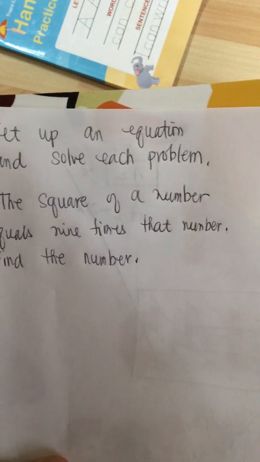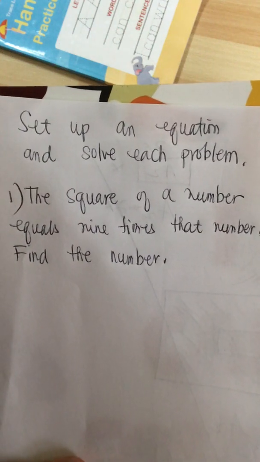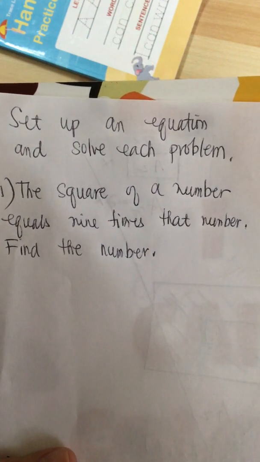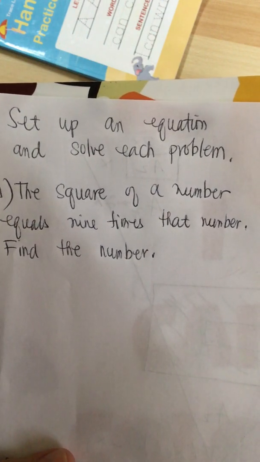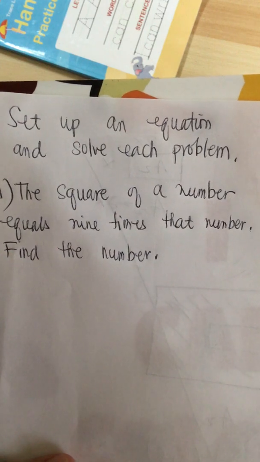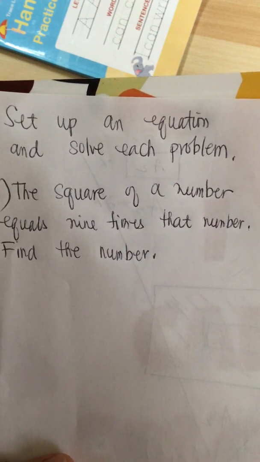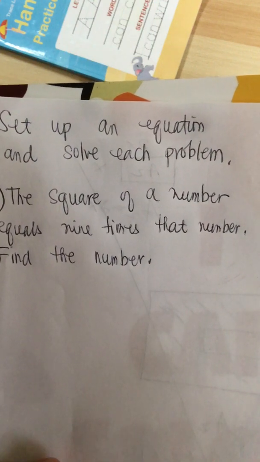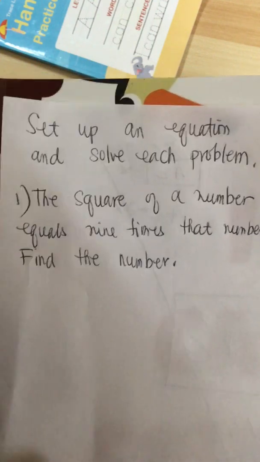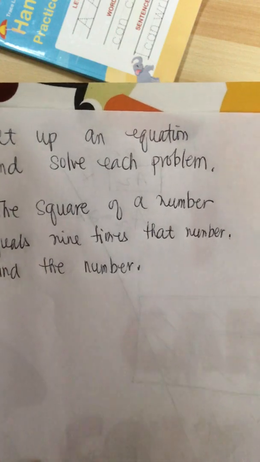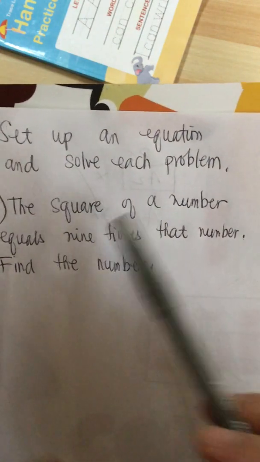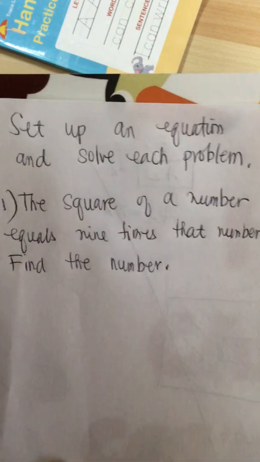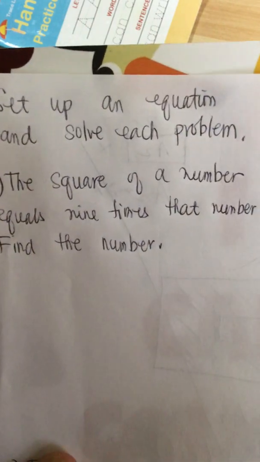So we have a homework problem here. Set up an equation and solve each problem. The square of a number equals 9 times that number. Find the number. So ito yung mga problems na tinatawag na translation. These are called translation problems. Translations. Kasi ito mga English word, then translate natin siya sa math language. So, let's do that.